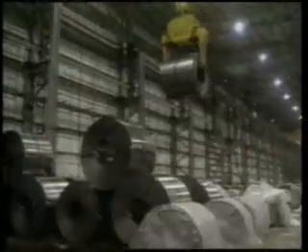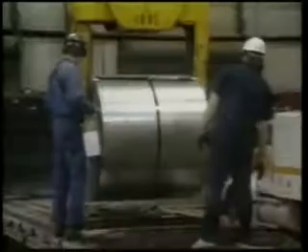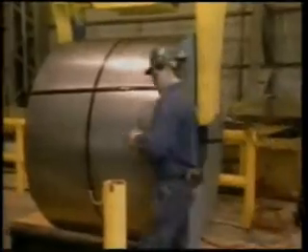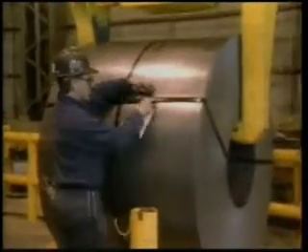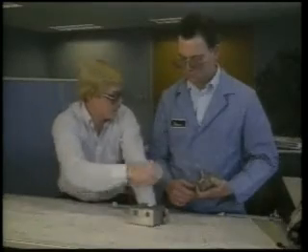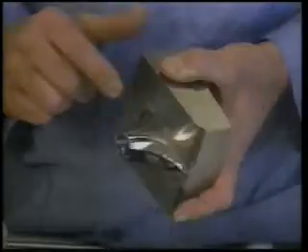The first factor is product variety, or how much the product changes from customer to customer. A steel manufacturer, for example, will normally produce a single product. A tool shop, on the other hand, produces each product based on the unique and specific needs of each customer.